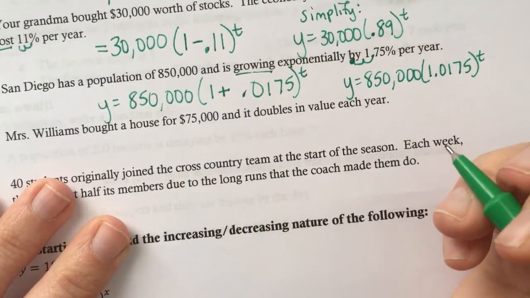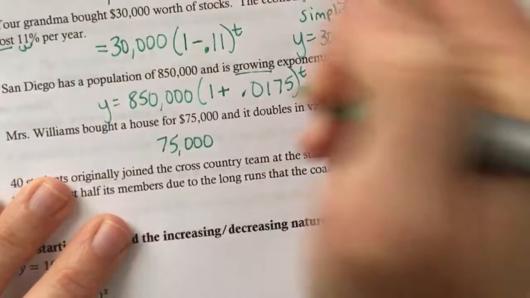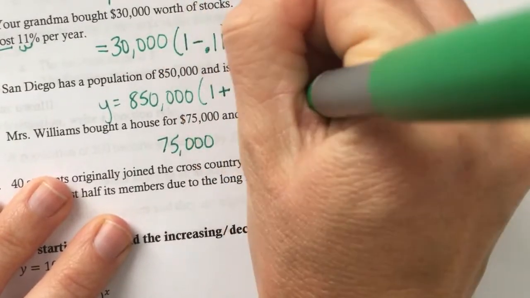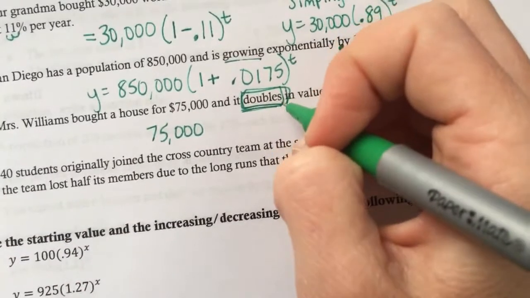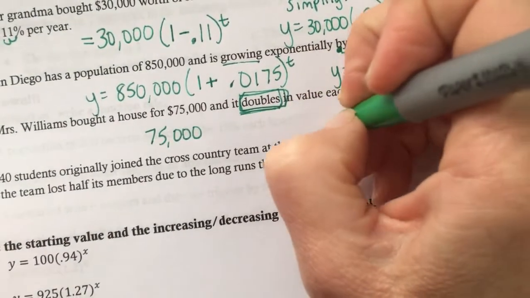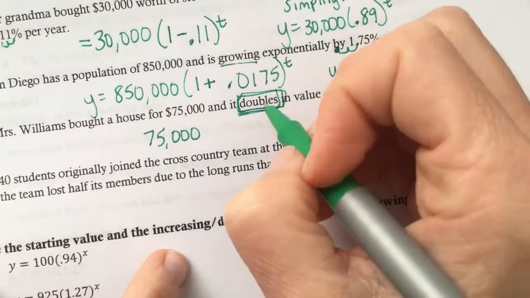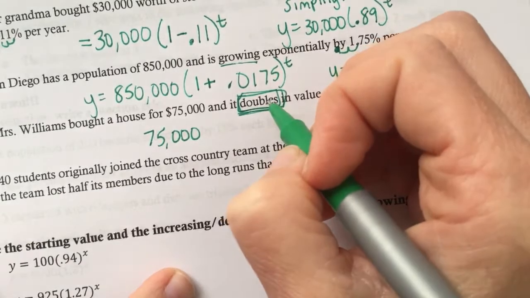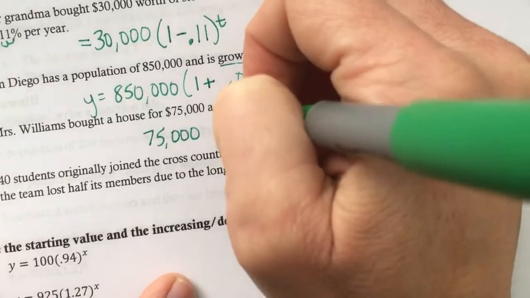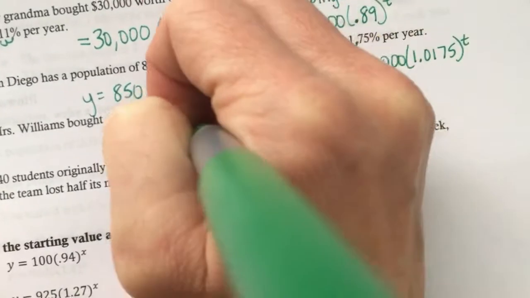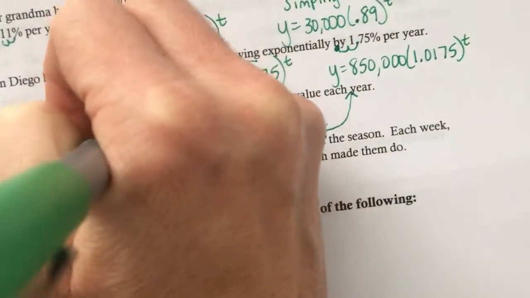All right, number 6, Mrs. Williams bought a house for $75,000 and it doubles in value each year. Okay, here's one of those special situations that I was talking about earlier. So doubles is exponential growth because it's going to make a curve. It's going to get bigger and bigger and bigger pretty quickly, all right? However, with doubles, you're not going to use the 1 plus or the 1 minus. What does doubles mean to do? Doubles means to times by 2. Well, what do parentheses mean? Parentheses mean to times. So you're timesing by 2. So this is your answer.